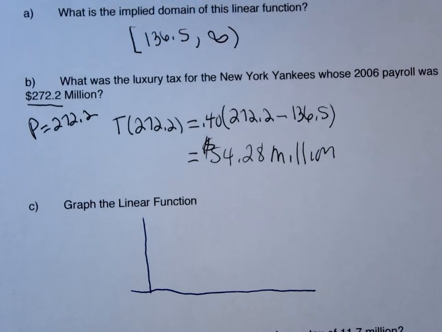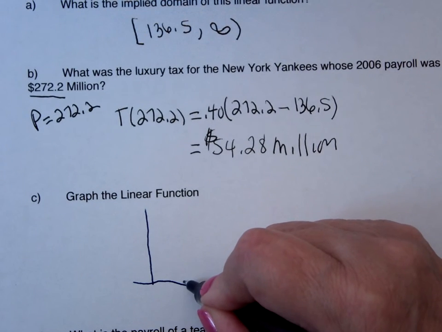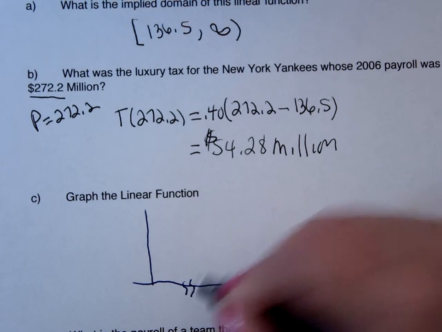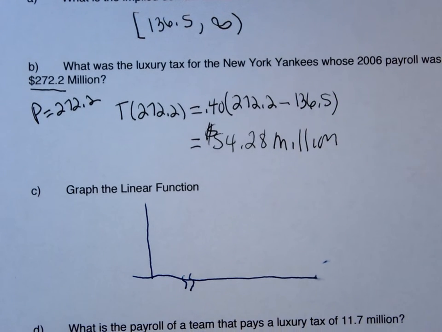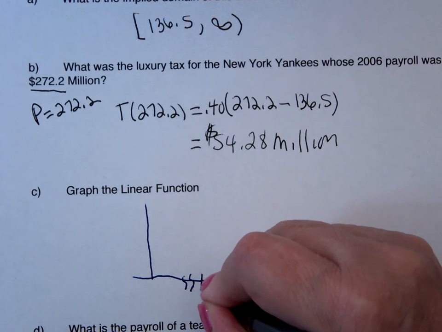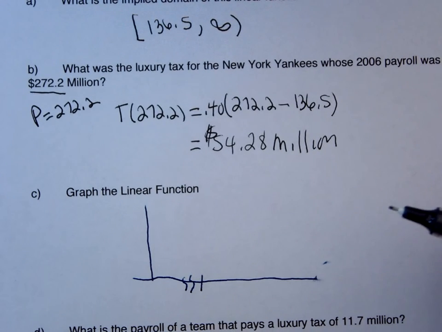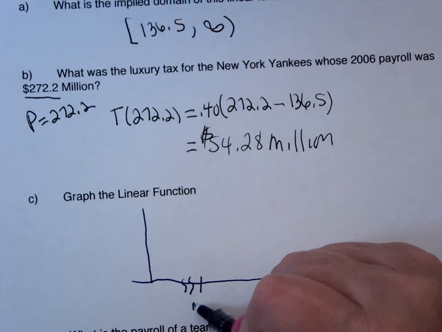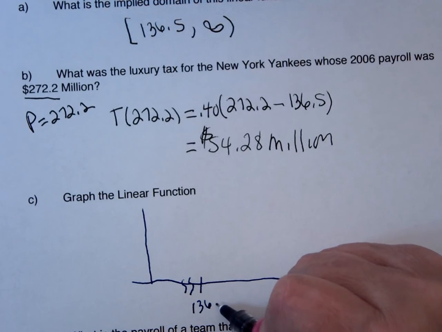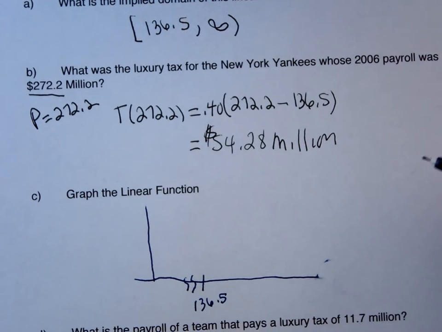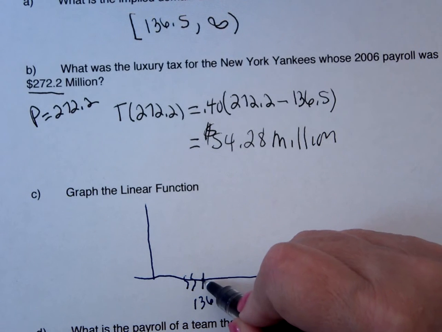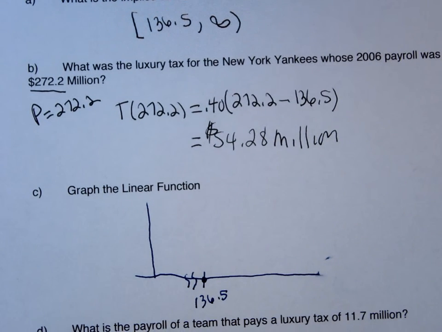So many times in books what you'll see is they'll make a break point, and that's a break in the graph, and then we'll start at an X value of 136.5. And then the Y value is 0. They pay nothing at that point.